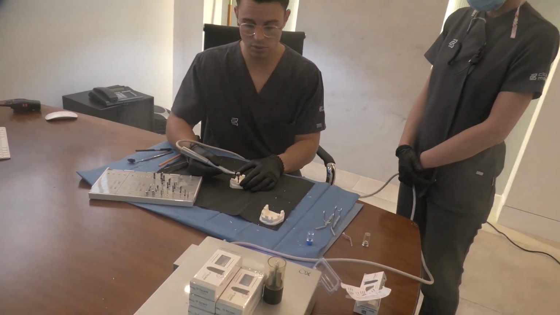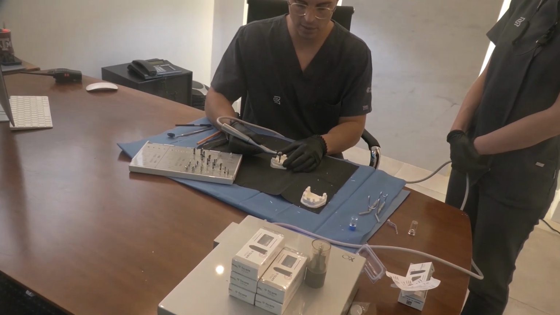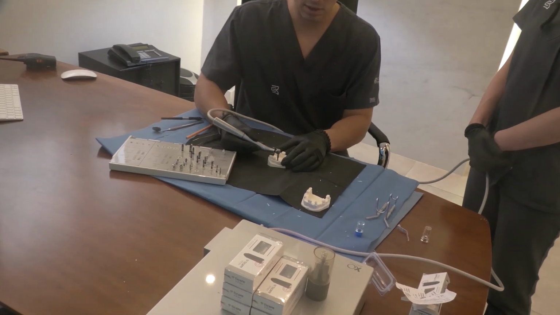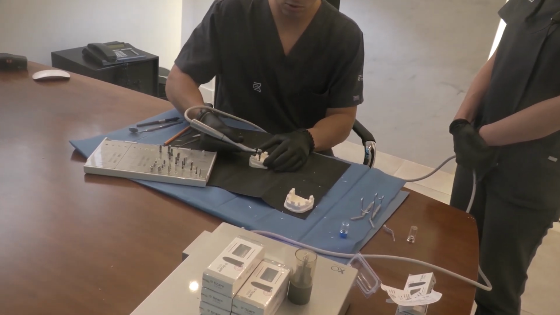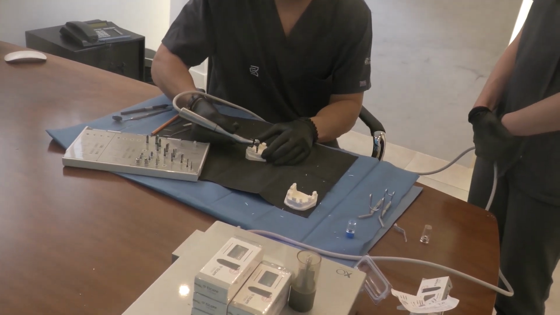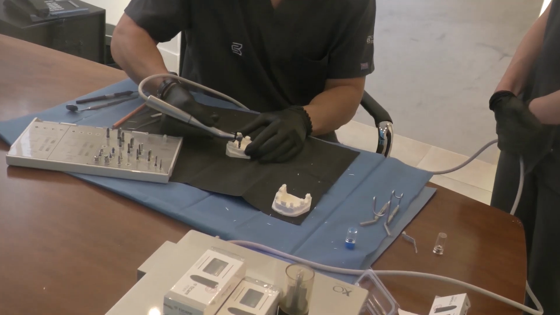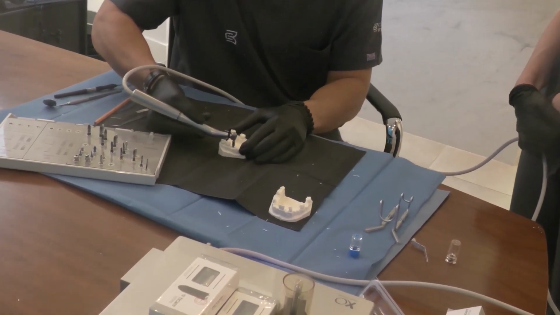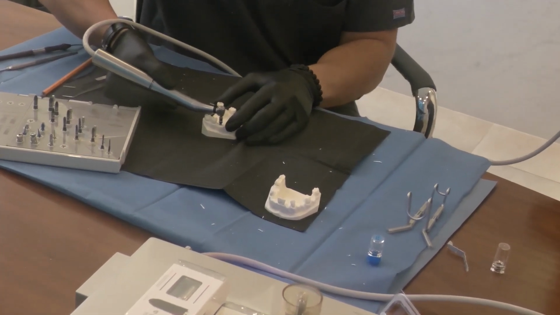Now with no irrigation whatsoever, and it's time for the implant to be positioned in the ideal position, and also considering that the drilling has been appropriate in terms of sequence. Now we can slightly submerge it about 1 millimeter subcrestally.